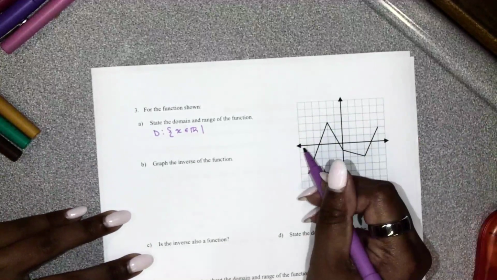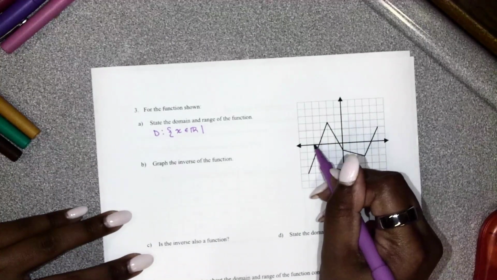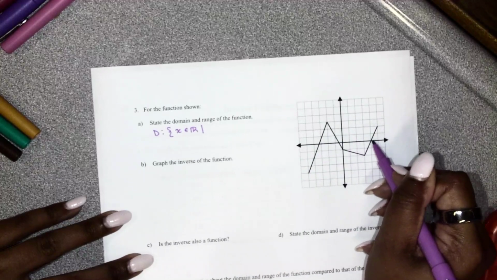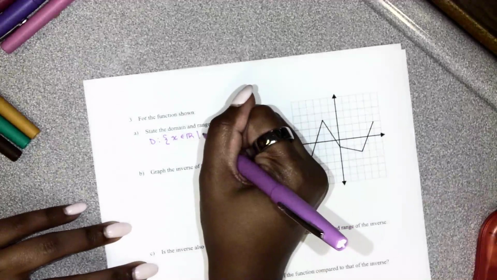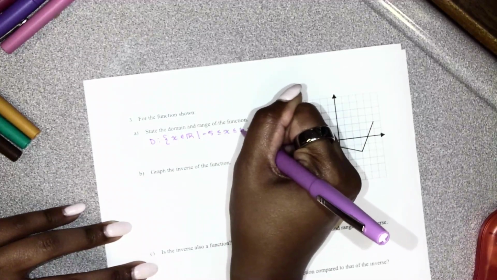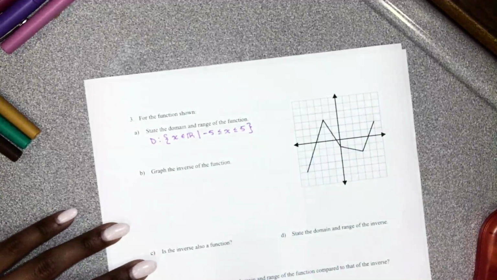So the lowest we'll ever hit is negative 1, 2, 3, 4, 5. The highest we'll ever hit is positive 1, 2, 3, 4, 5. So negative 5. So x has to be greater than or equal to negative 5, less than or equal to 5. Done.